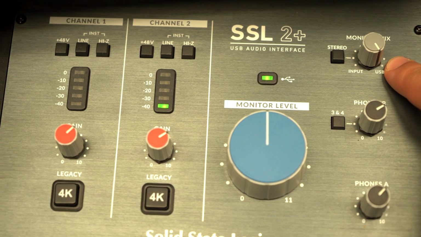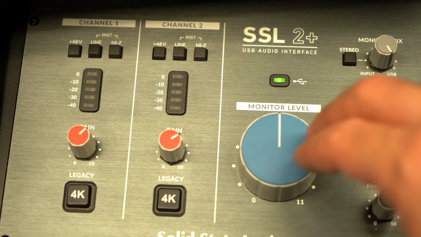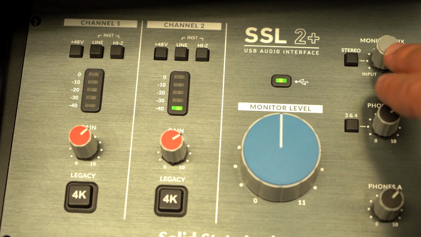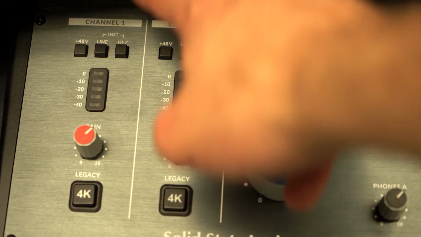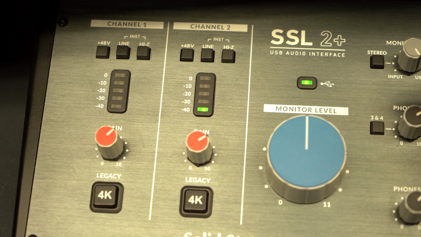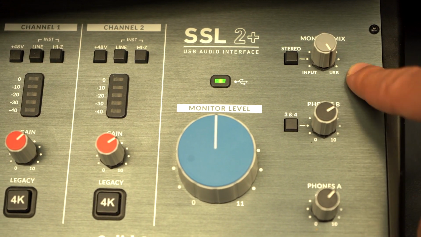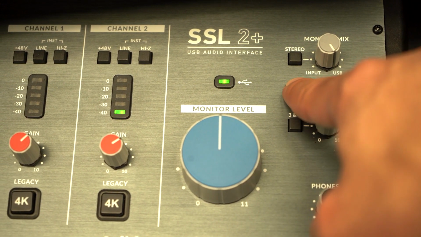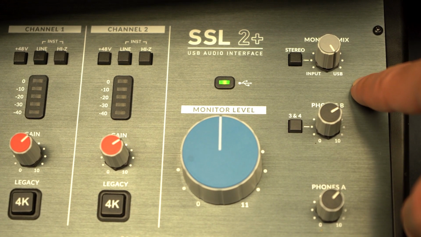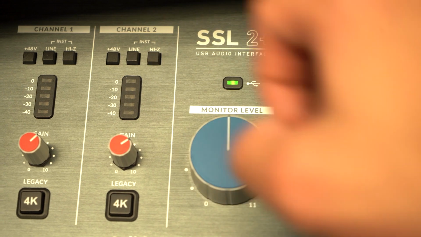Over here we have the monitor mix. The monitor mix is what are we listening to? So are we listening to the microphone straight from the microphone cables, or are we listening to whatever Pro Tools is giving us at USB? So when this is on USB, we're listening to Pro Tools or whatever the computer's plugged into. When we're listening to input, we're listening straight to the input of the clean mics.